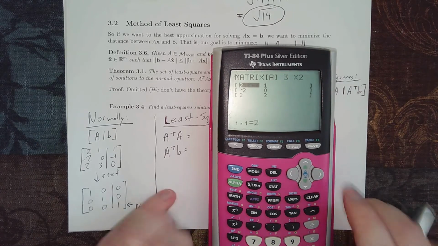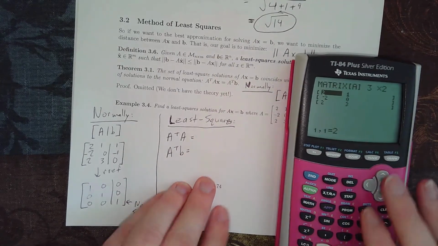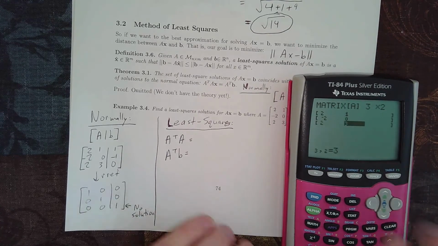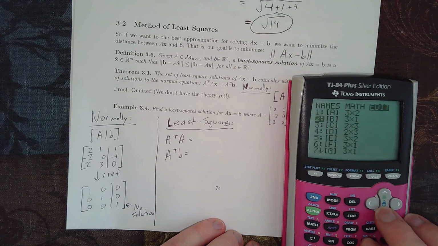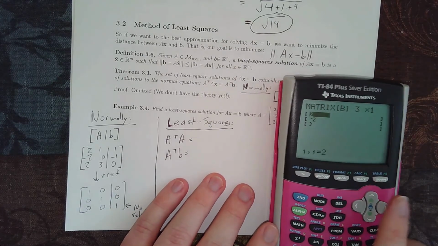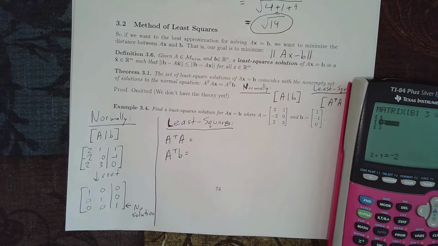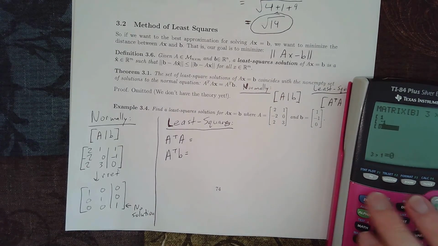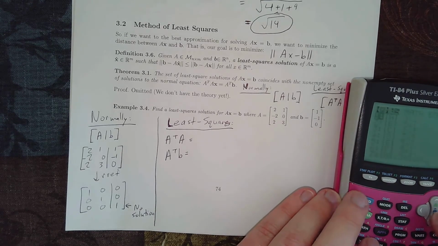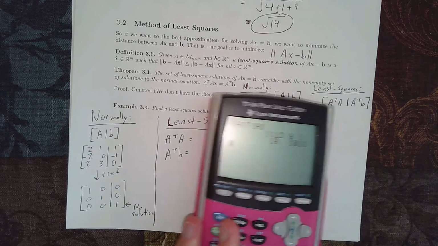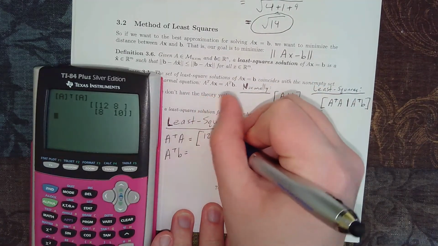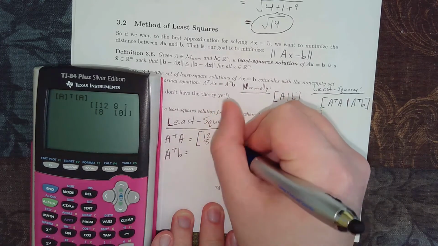So we've got a 3 by 2. So this will be kind of our quick way of doing it. So we've got 2, 1, negative 2, 0, 2, 3. And then our matrix b is going to be a 3 by 1 with entries of 1, negative 1, and 0. And so when we go to find A transpose A, we'll end up getting 12, 8, 8, 10.